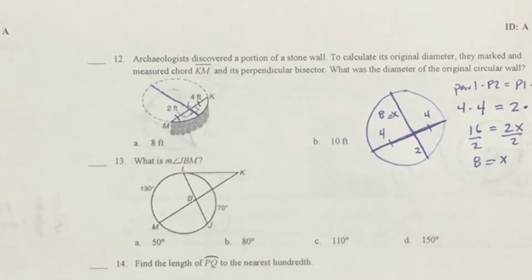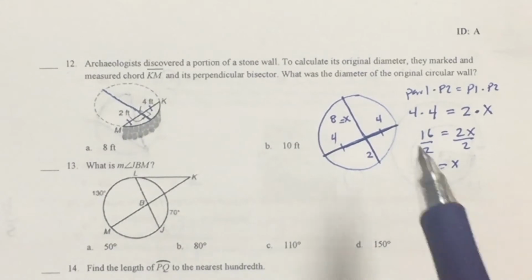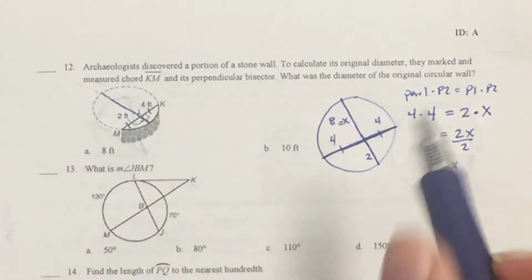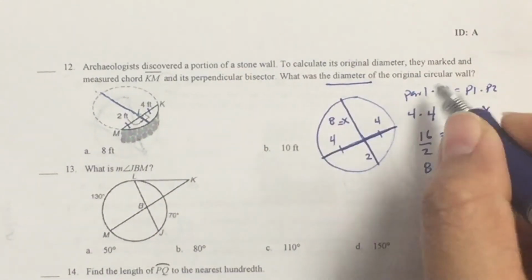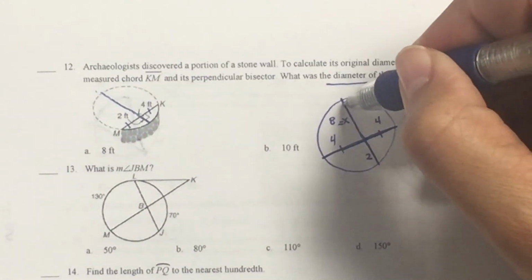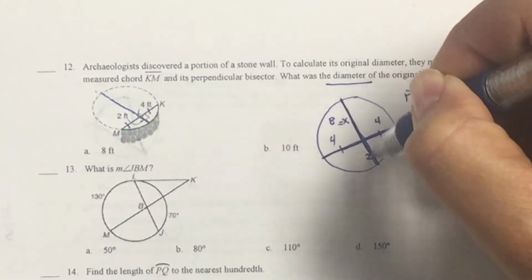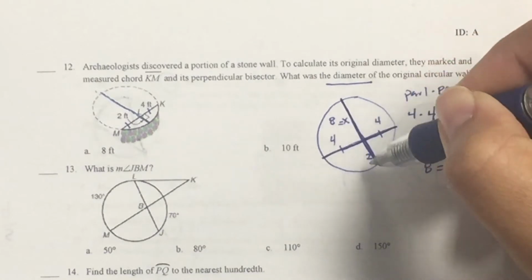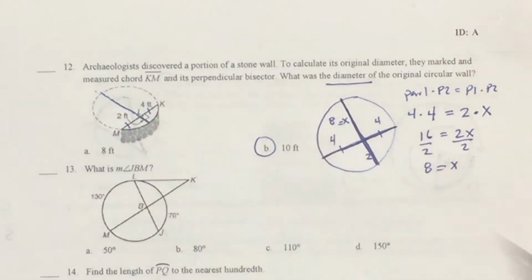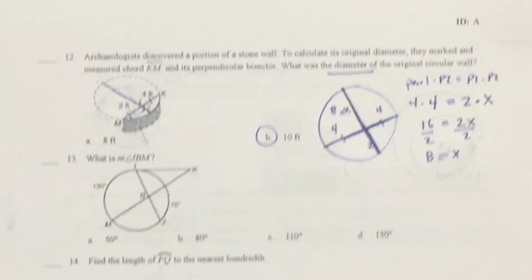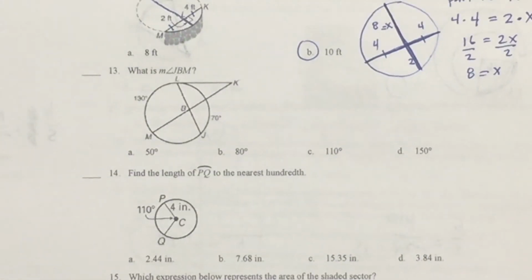Now, you have to read the question, because the question was not what is from here to here. The question was, what is the diameter of the circular wall, meaning the whole thing. So it's 8 plus 2, so that's going to be 10. So be really careful with what they're actually asking. All right, number 13.